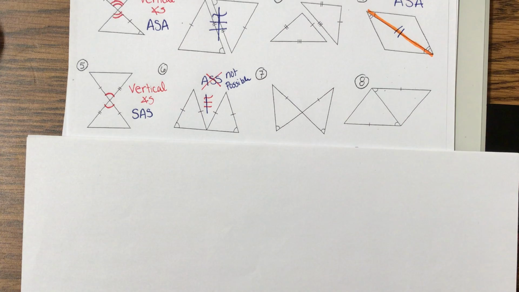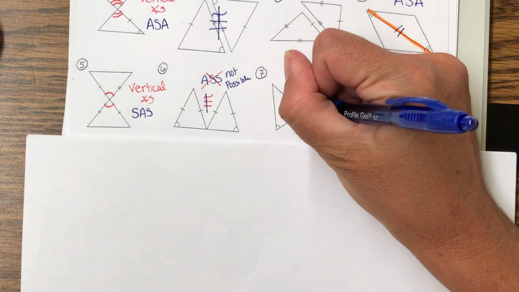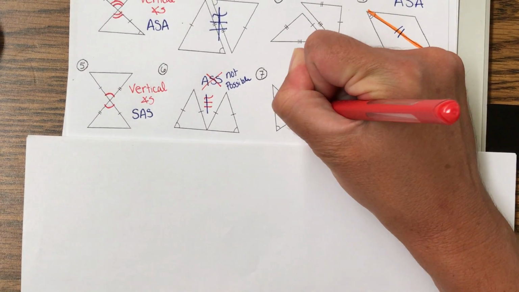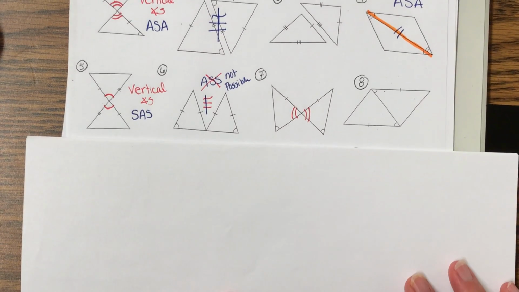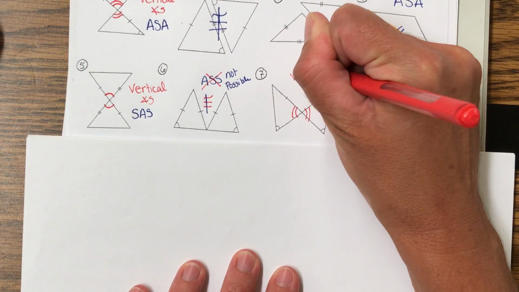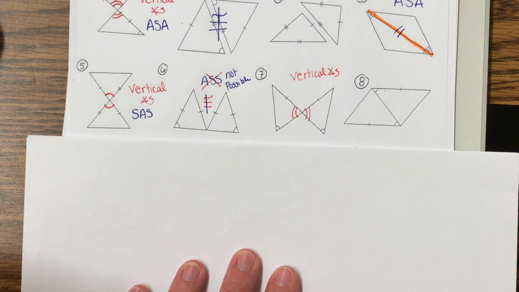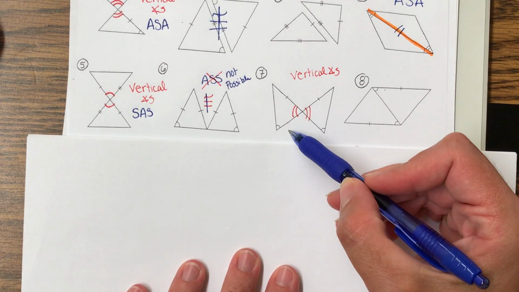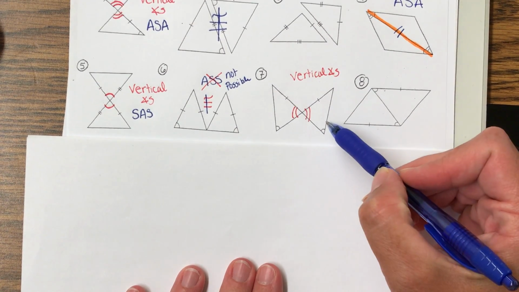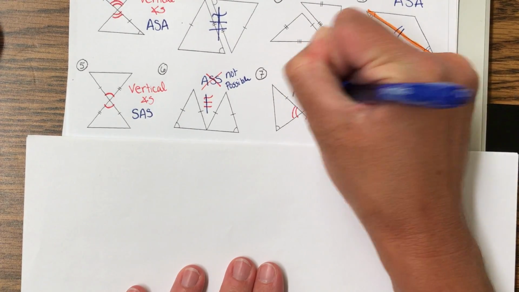In example 7, again, we have 2 things marked. We have to have 3. So do I have a third fact? And the answer is yes, I do. I can again mark that those 2 angles are congruent to each other because I know that vertical angles are congruent. And so now, what 3 facts do I have to justify that these 2 triangles are congruent? I have an angle, an angle, and a side. So these 2 triangles are congruent by angle, angle, side congruency.